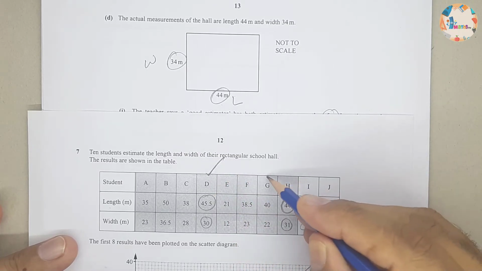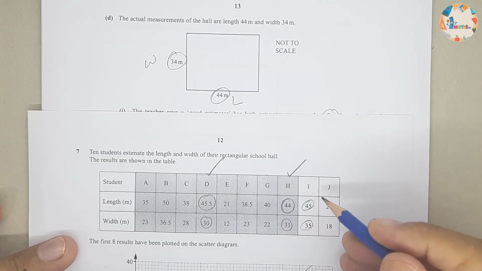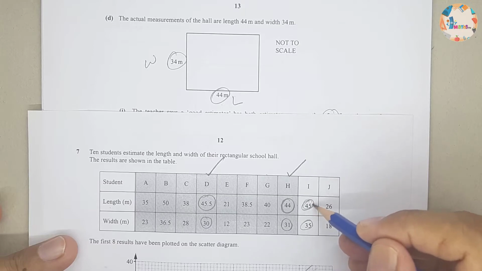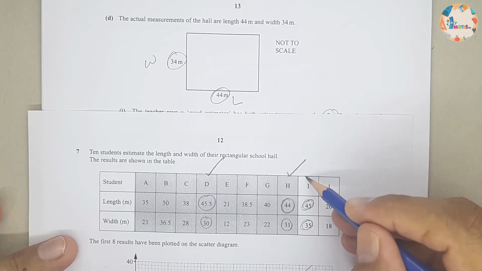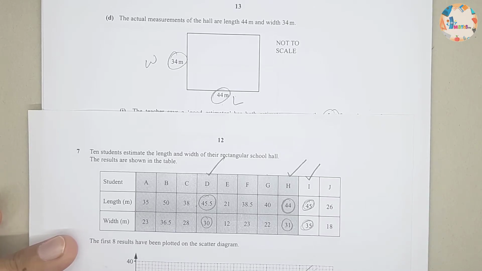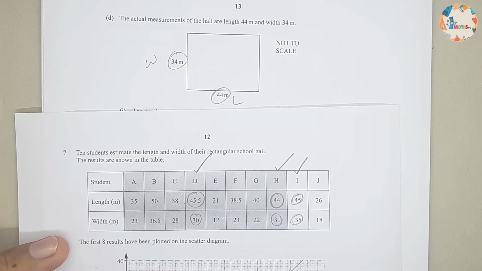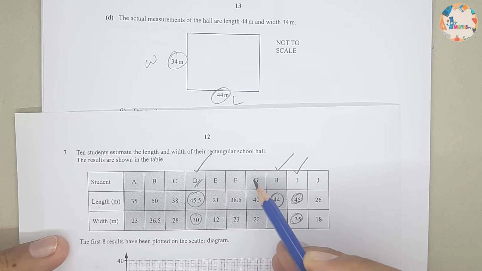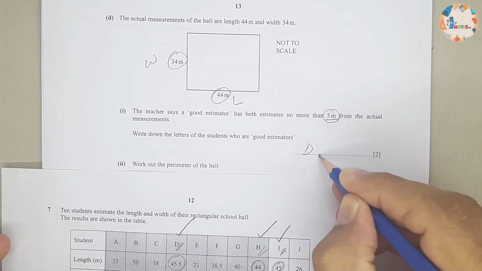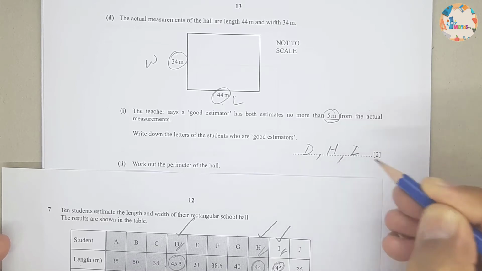So D and H, and if we check, this is 45 which is closer, and 35 which is also closer. So these three are closer estimators. So our answer will be D, H and I.